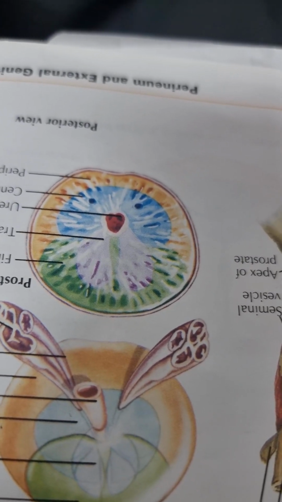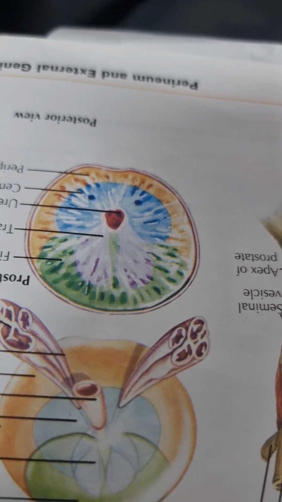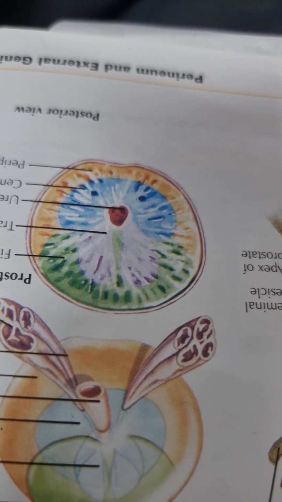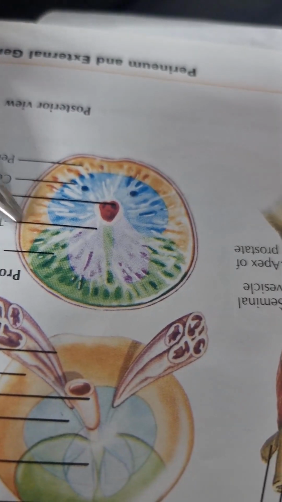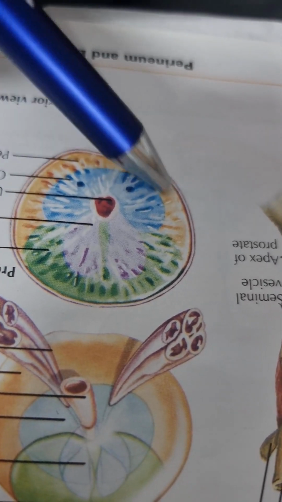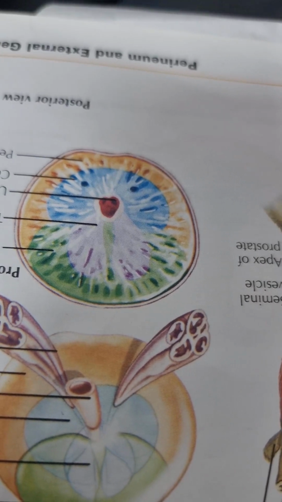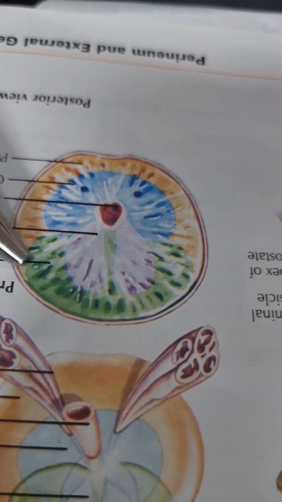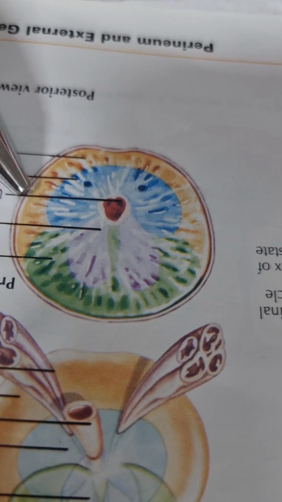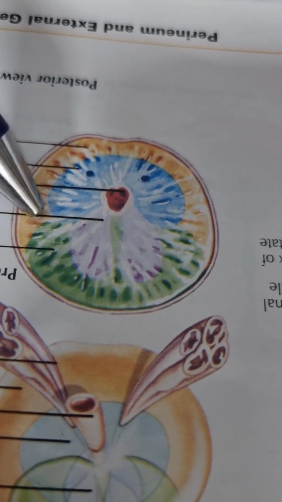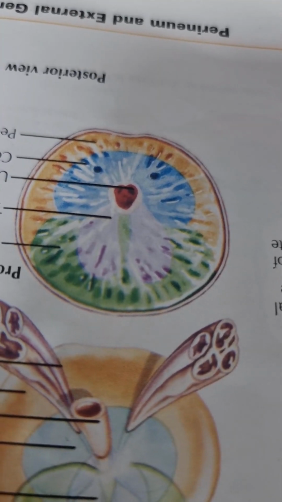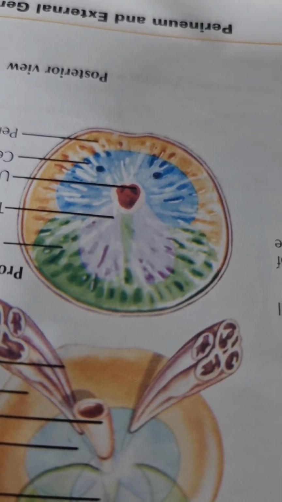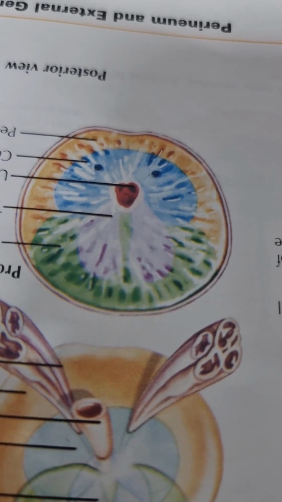The peripheral zone has 70% of the glandular tissue of the prostate. It covers the prostate from the posterior side. It is known that carcinoma of the prostate usually begins in this peripheral zone, and its ducts open over here into the prostatic urethra in the prostatic sinus.